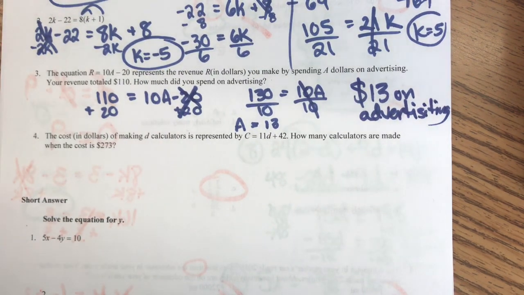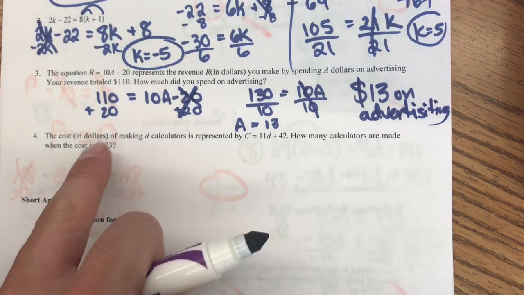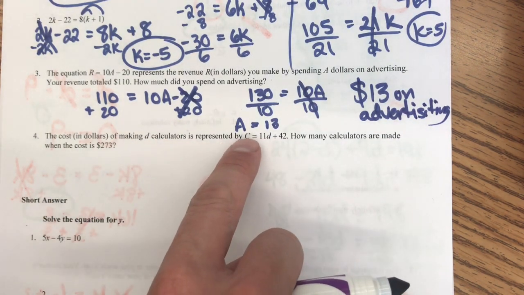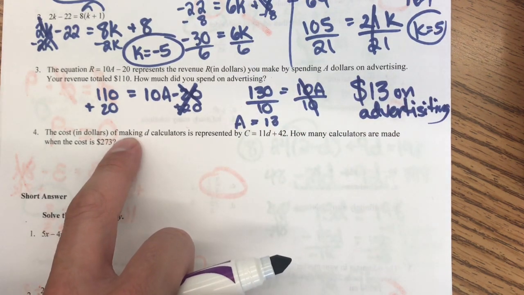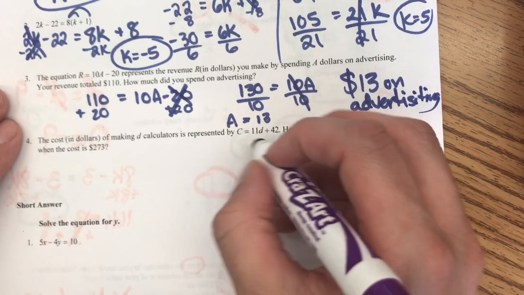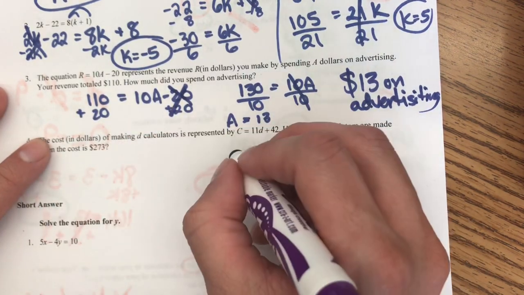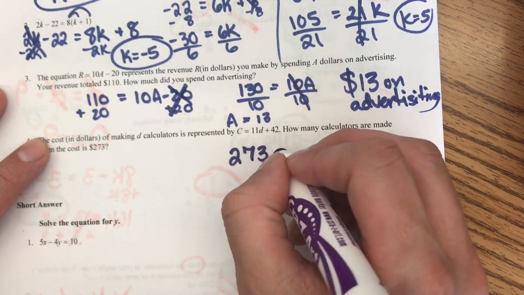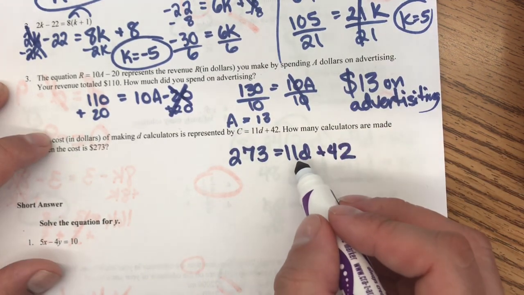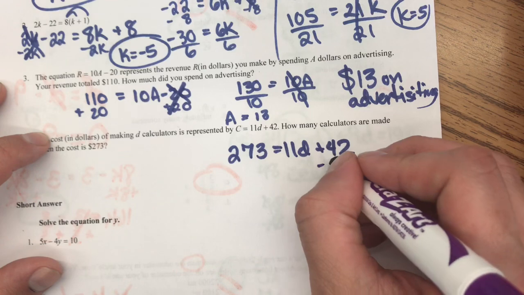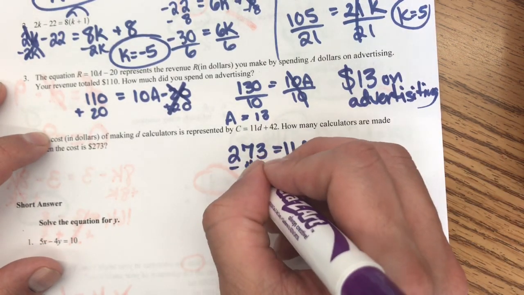Done. Problem 4. The cost in dollars of making D calculators is represented by C equals 11D plus 42. How many calculators are made when the cost is 273? Same type of problem. I'm going to rewrite the equation. Cost is that, so I'm going to replace C with that equals 11D plus 42. 11's multiplied to D. 42's floating around. Get rid of the guy that's floating around first.